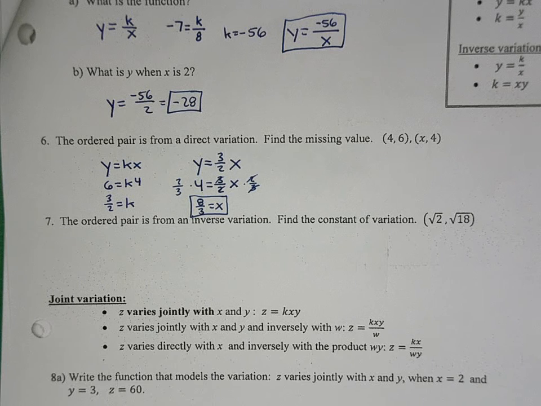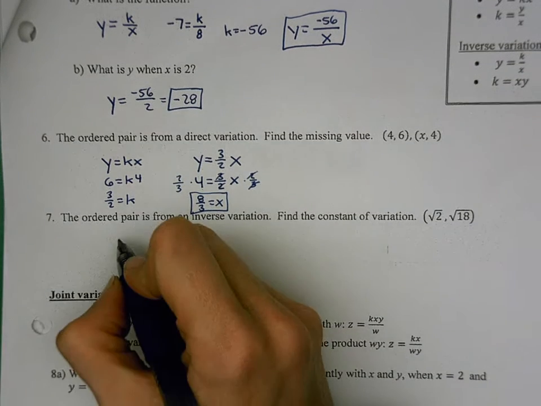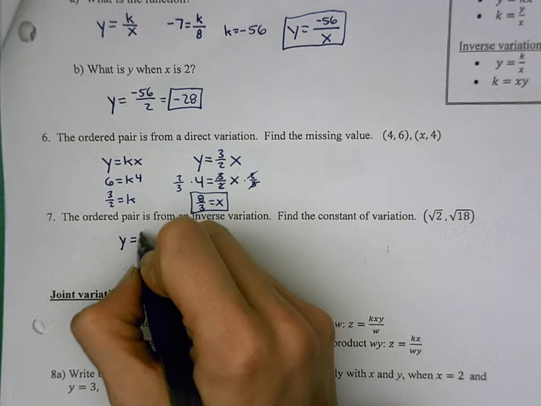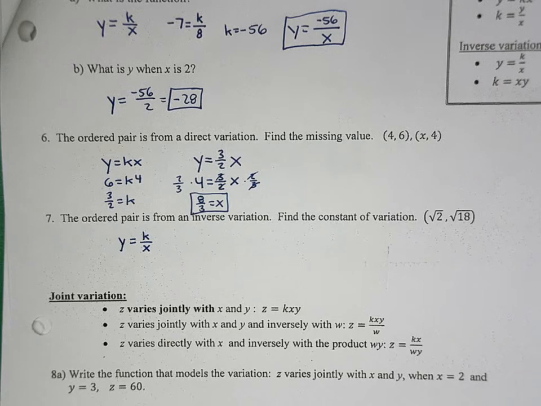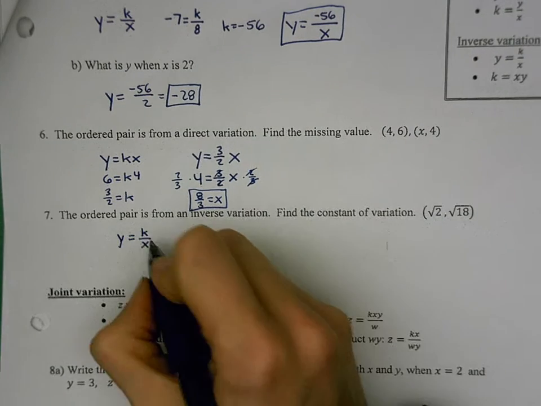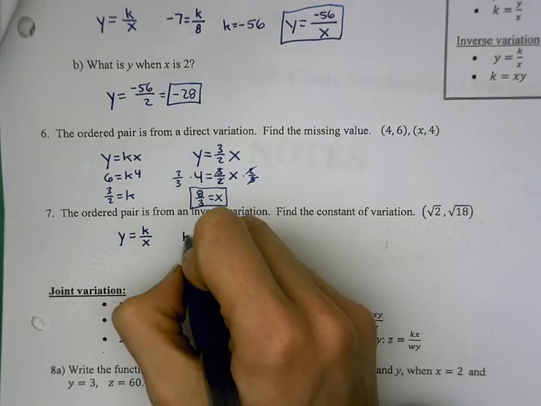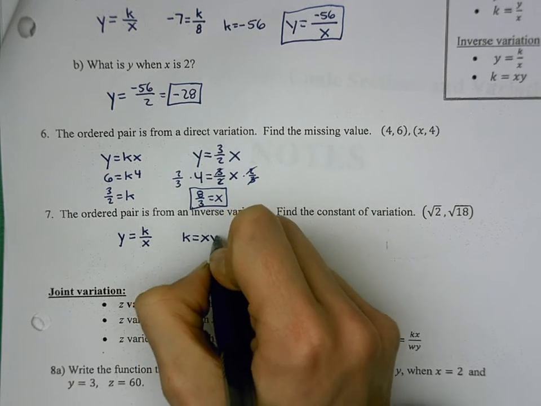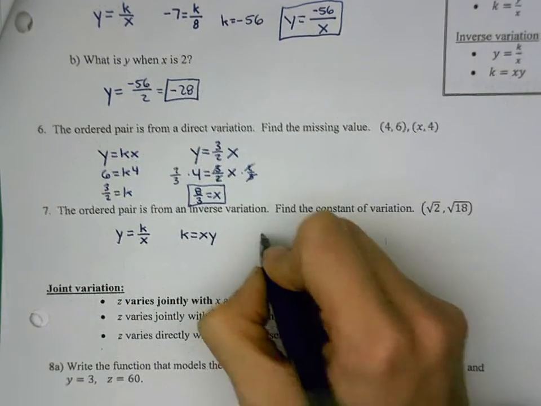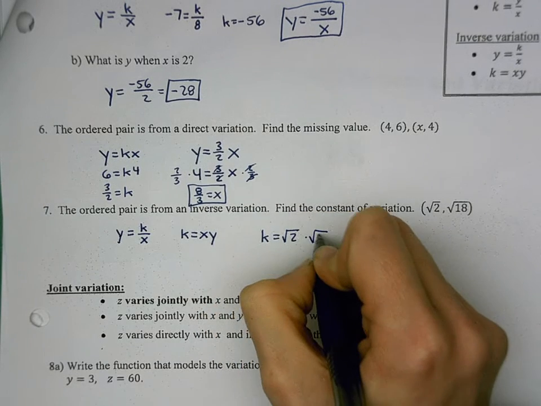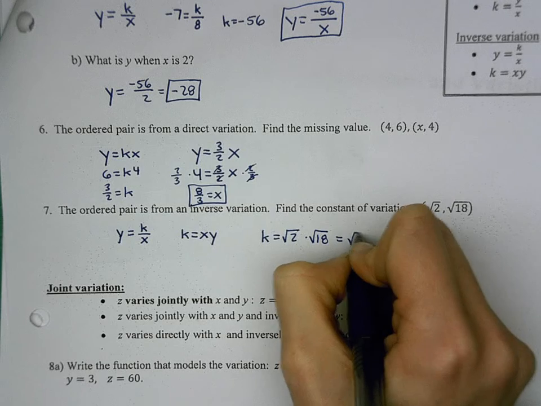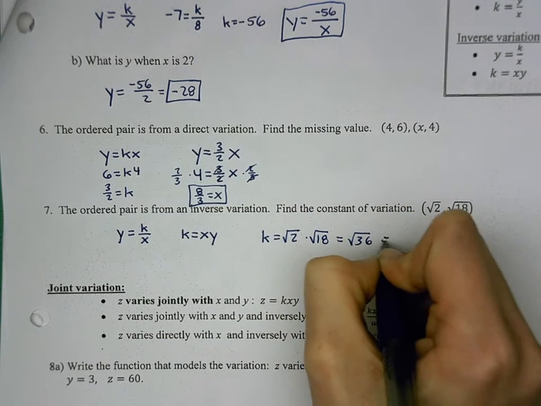Okay, number 7, we have the ordered pairs from an inverse variation. So we already know y equals k over x. Find the constant of variation. So we're finding k. Well, if I multiplied that x over, k then would equal x times y. In this case, my x is √2, my y is √18, which equals √36, which is 6.